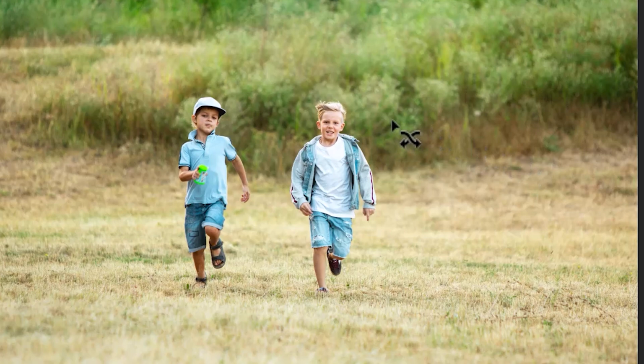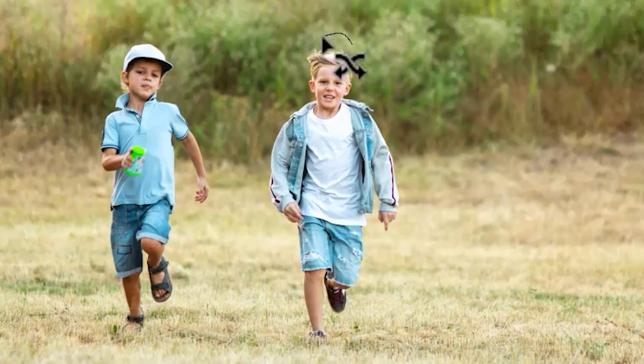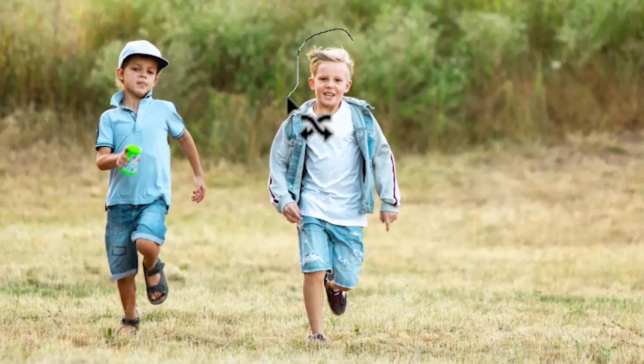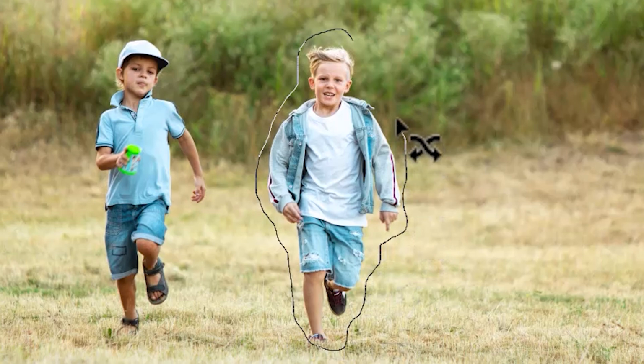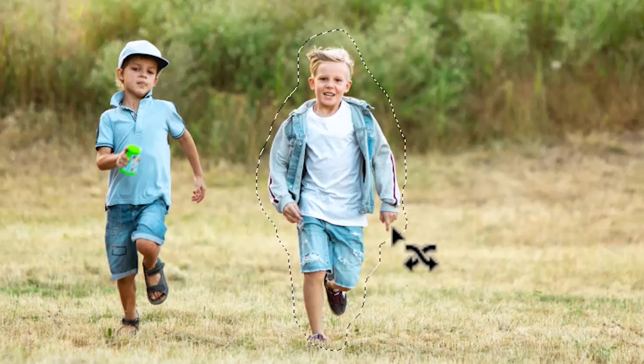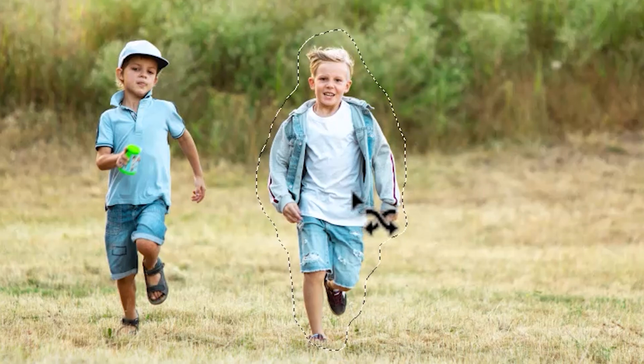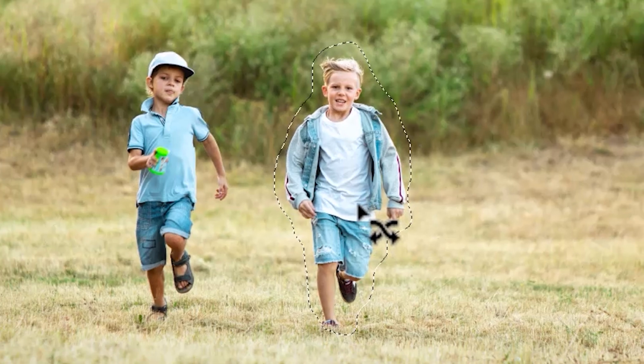Now, in this case, I'm just going to use it similar to that of your lasso tool and draw a rough selection around our subject. Make sure, though, that when you're drawing a selection around your subject, you don't touch the edges of your subject. Add some allowance, okay, but not too much, though. Okay, so that's what I'm going to do. I'm going to draw a rough selection around our subject. Almost done. And there.